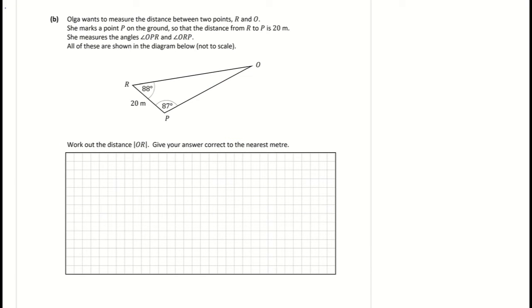Part B, work out the distance OR, give your answer correct to the nearest meter. So first of all, I'm going to find the size of the third angle here. So I'm going to take the full amount of angle, 180, subtract the 87 and the 88. And that will give me 180 minus 175, which gives me 5 degrees. So that missing angle here is 5 degrees. I'm then going to go to my log tables and use the sine rule to solve for the side OR.